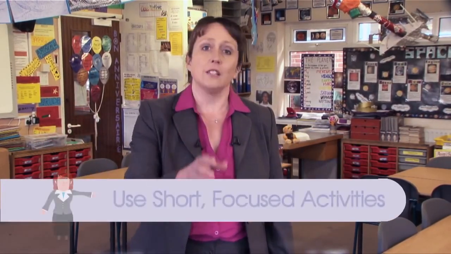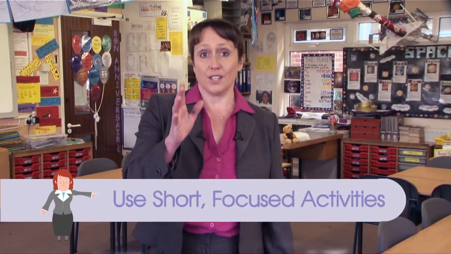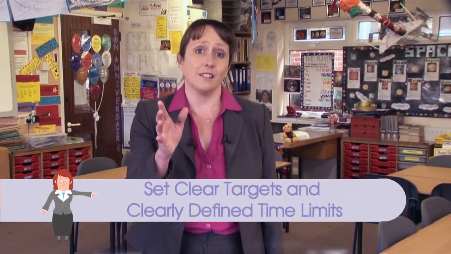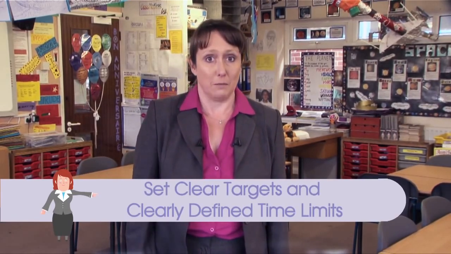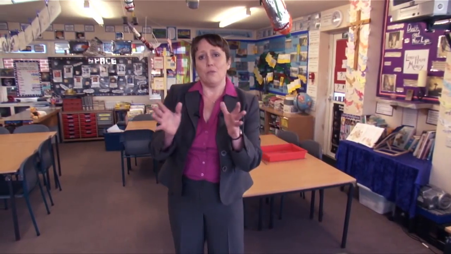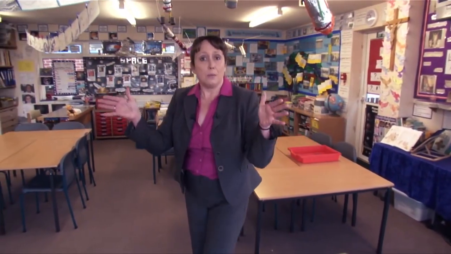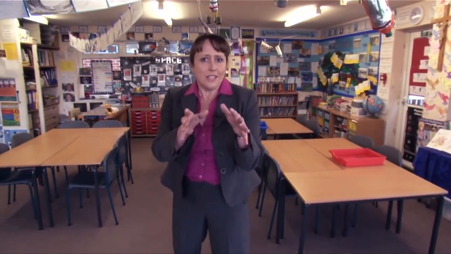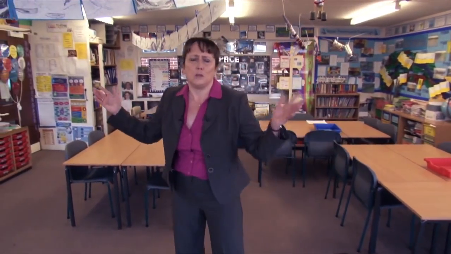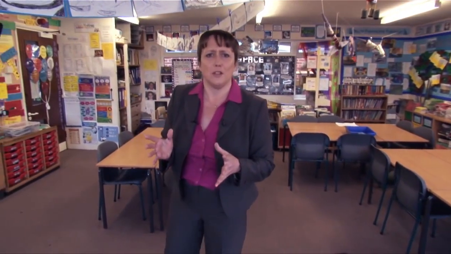The secret to a good lesson format is to maximise your students' concentration spans. To do this, you must use short, focused activities. So, you should set clear targets and clearly define time limits. It stands to reason. If you break your longer lesson up into shorter tasks, there is less chance for your students to lose their focus, to get bored or to be distracted from what they're meant to be doing.